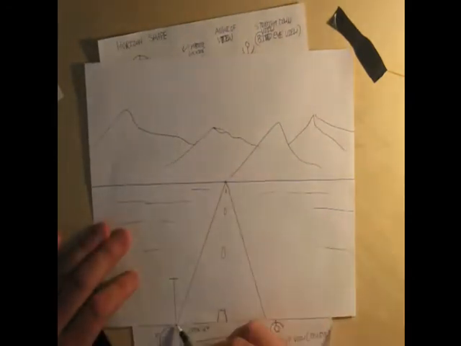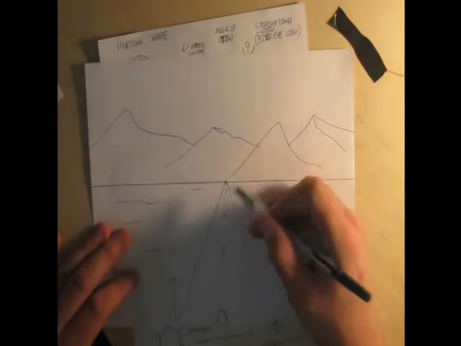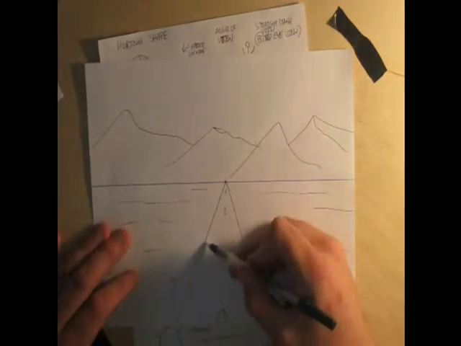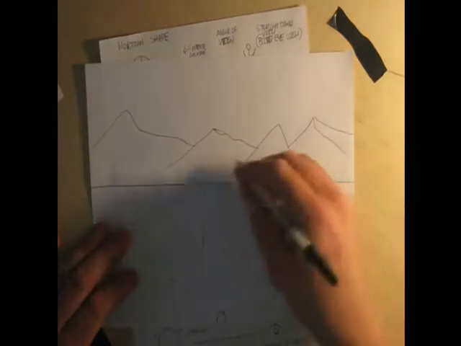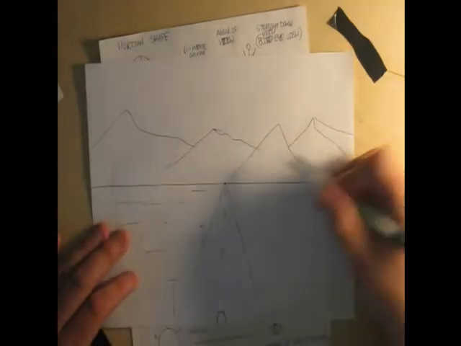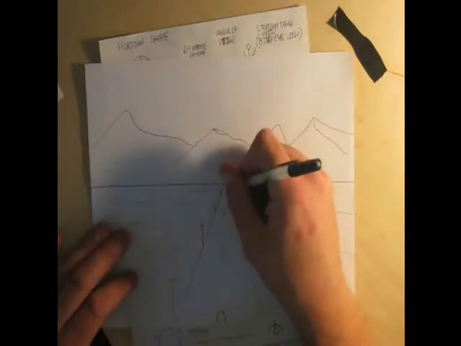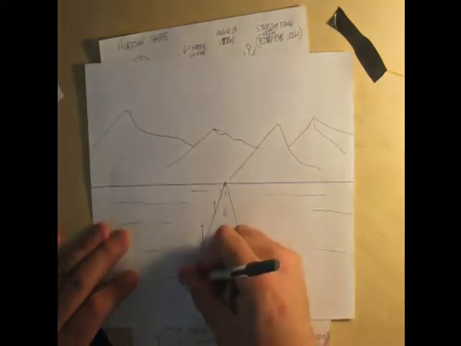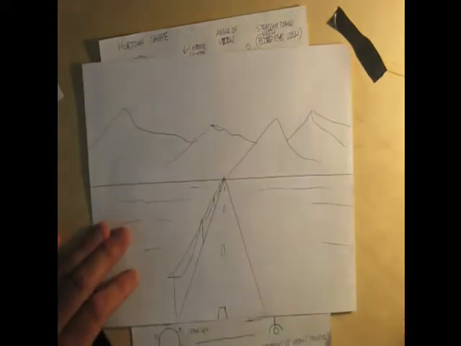Then I go about halfway between my first telephone pole and my focus point. So about halfway is about right there. So I draw my next telephone pole. Then I go halfway between this telephone pole and my focus point. That'll be my next telephone pole. And then so on, just continue having it. Then connect them, and they look like they're going off into the distance.